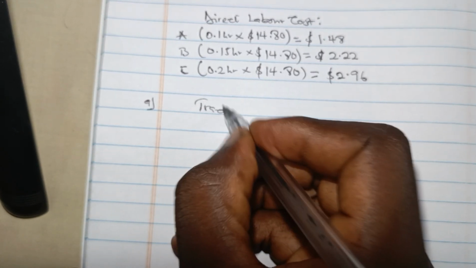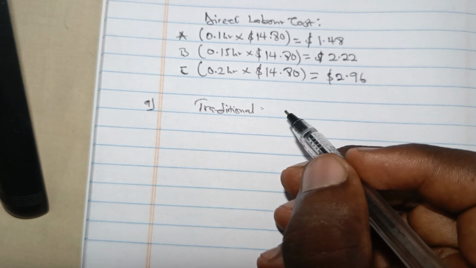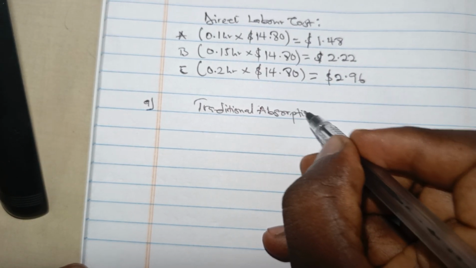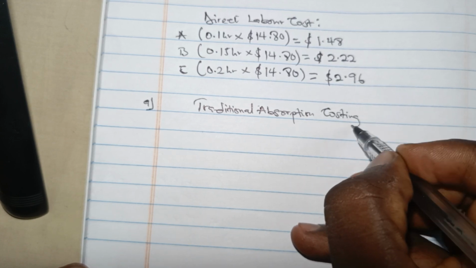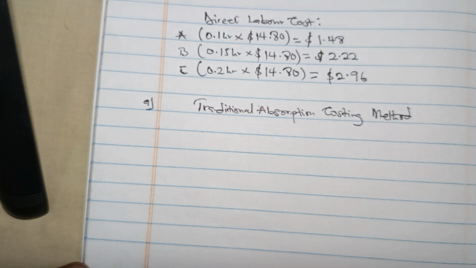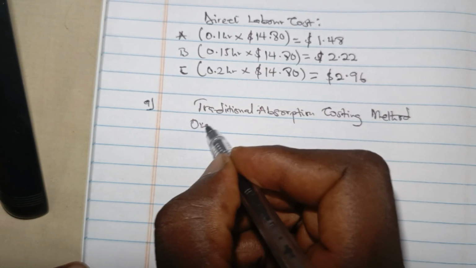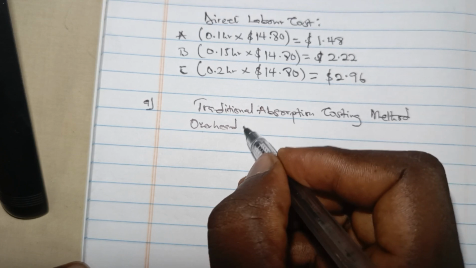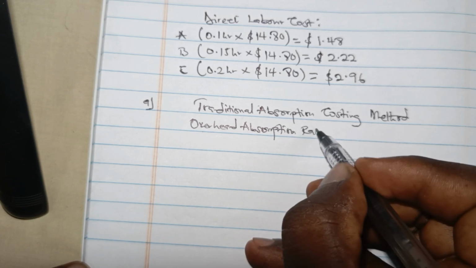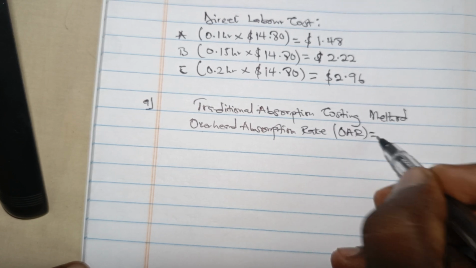Traditional absorption costing method. With the traditional absorption costing method, the first thing that you have to do is to find the overhead absorption rate, which is the OAR.